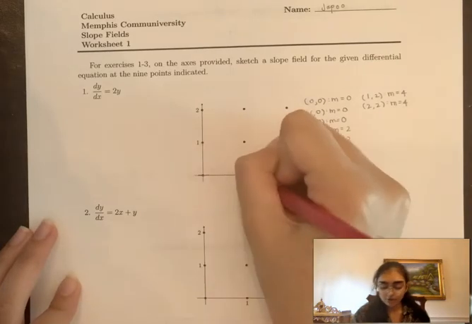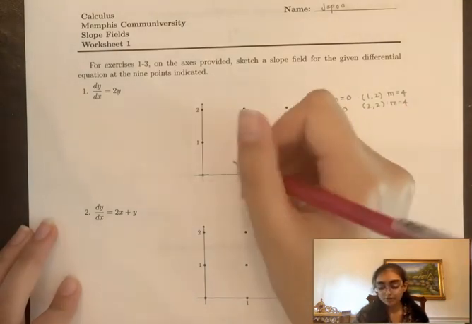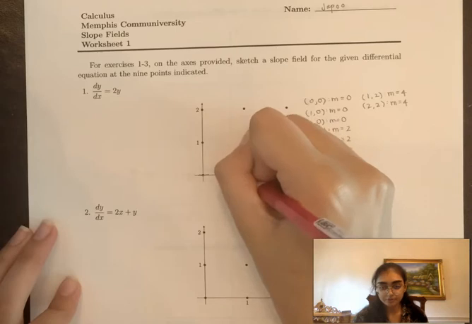As you can see here, right now I'm drawing the horizontal lines for the points where the slope is equal to 0.